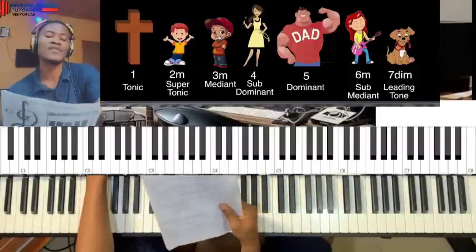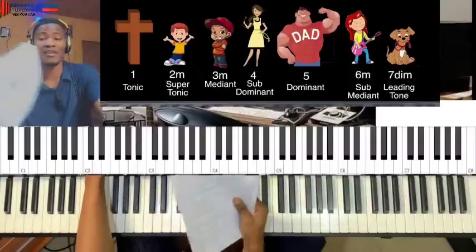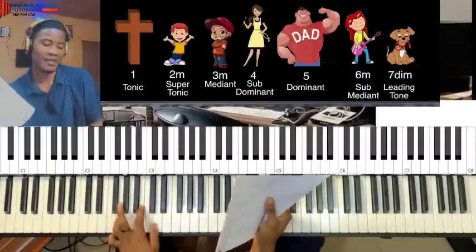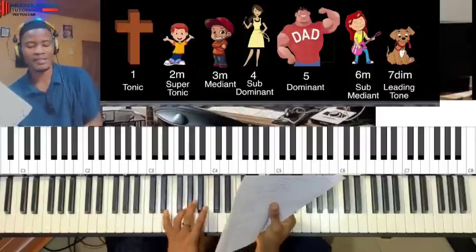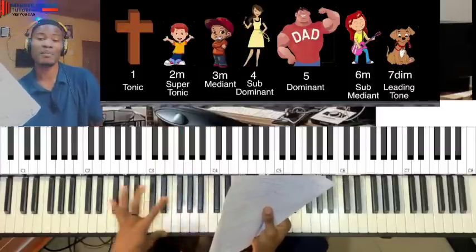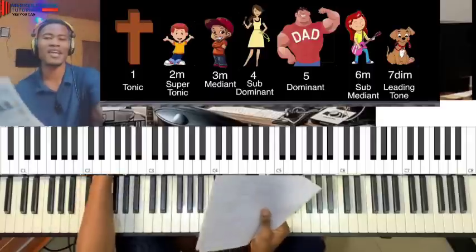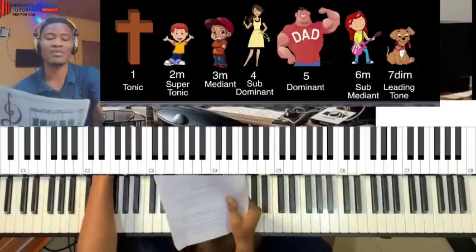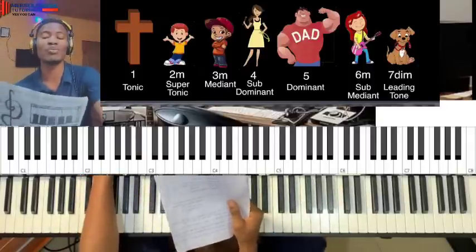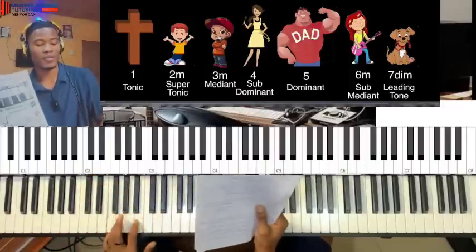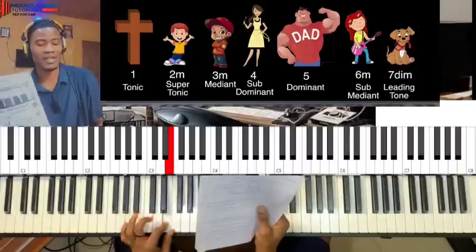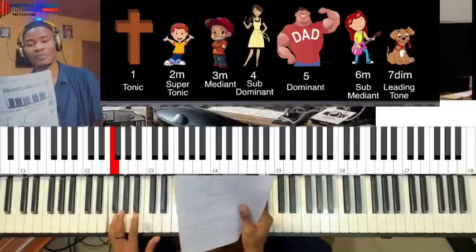Okay, so chords live in families. You have to know that the chords you are playing, the re, the mi, the fa, the sol, the la, the ti, the do, they live in families. They are not in isolation. You have to be aware of that. So a chord belongs to a family, and they are built on a major scale. Do, re, mi, fa, sol, la, ti, do, ti, la, sol, fa, mi, re.